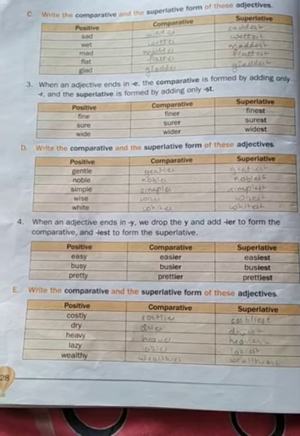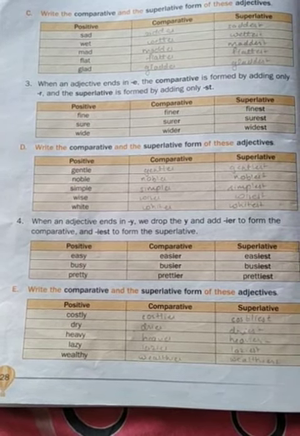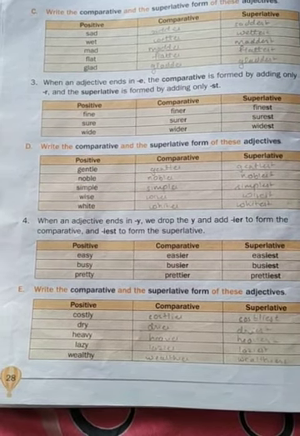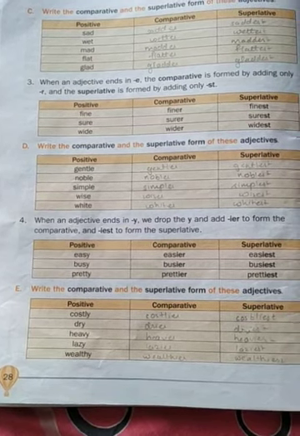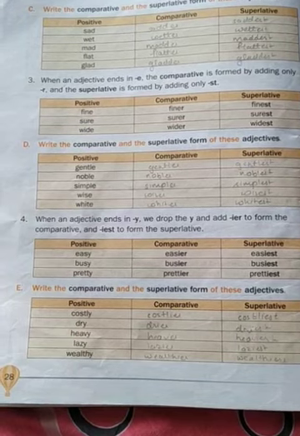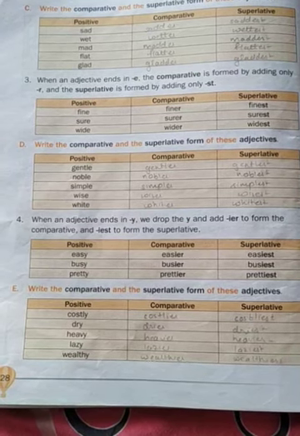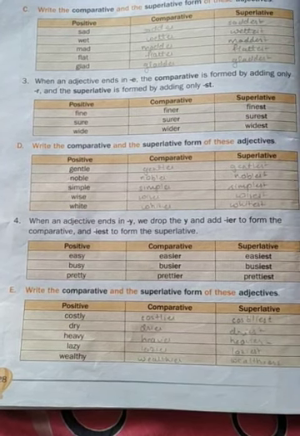Now we'll continue with rule number 4. When an adjective ends in y, we drop the y and add ier to form the comparative and iest to form the superlative. It means we have to cut the y. Don't write y to convert it into comparative or superlative. In the place of y, we have to add i, and then in the case of comparative, add er, and in the case of superlative, add est.